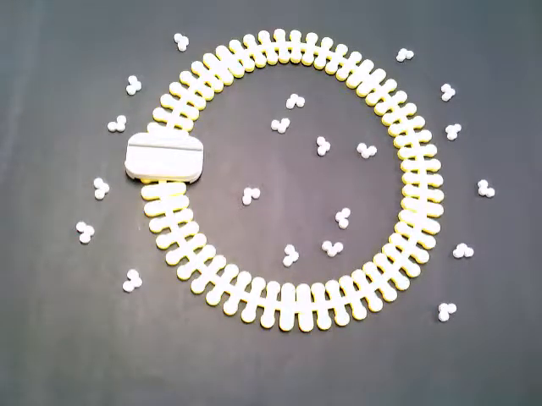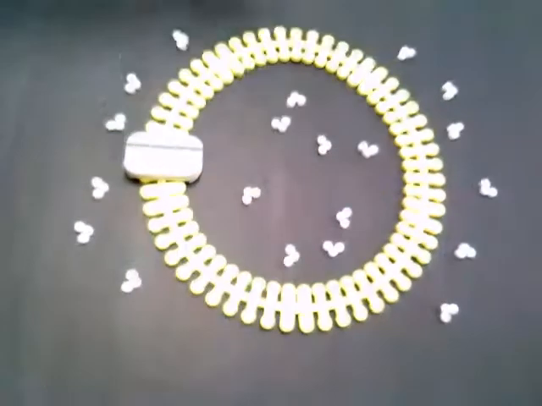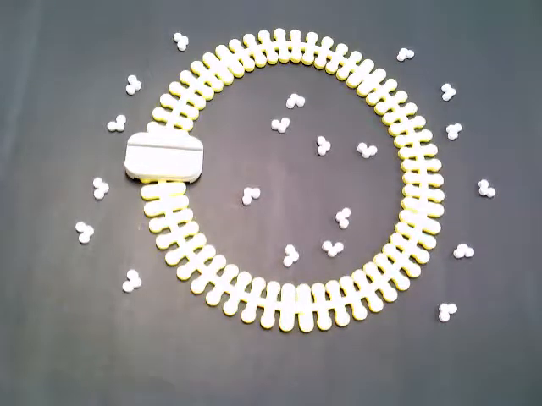Now, water always moves from an area of high concentration to an area of low concentration. So the higher concentration is the outside of the cell because there are 12 water molecules. The lower concentration is on the inside of the cell where there are only 8 water molecules. So the water is going to move from the high concentration outside to the low concentration inside.